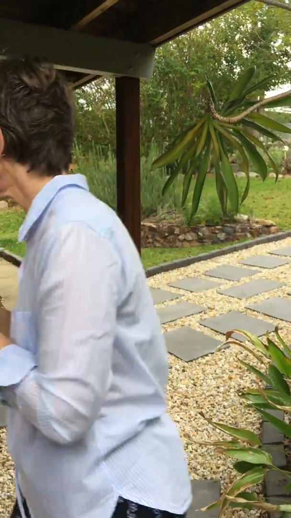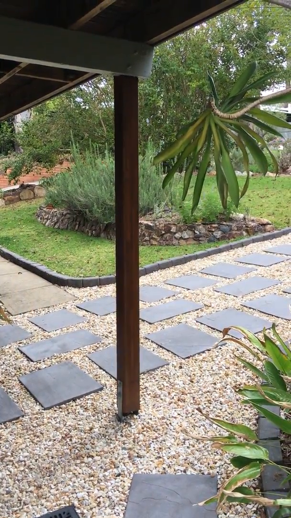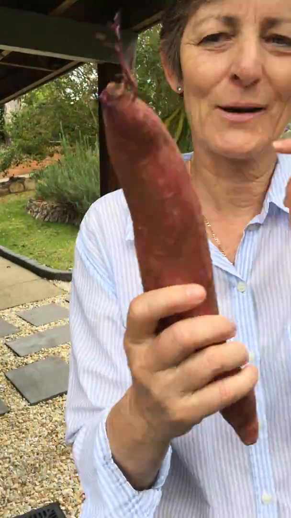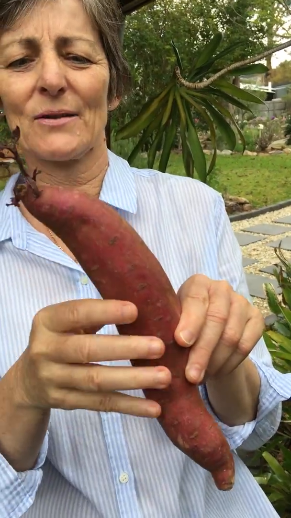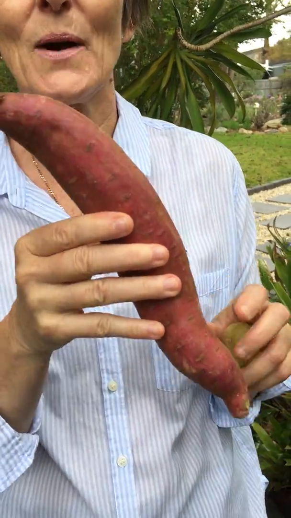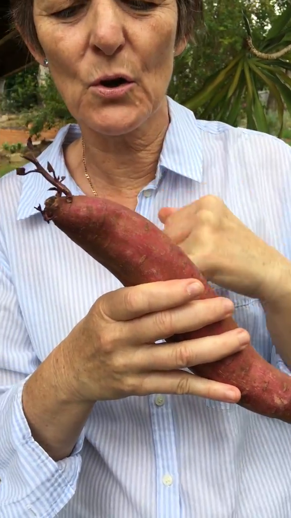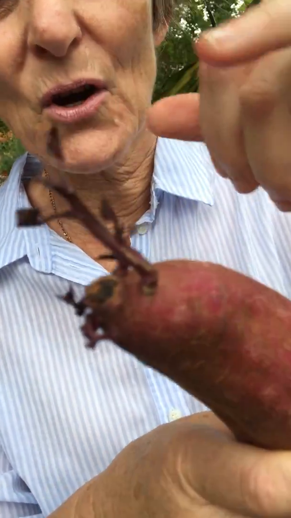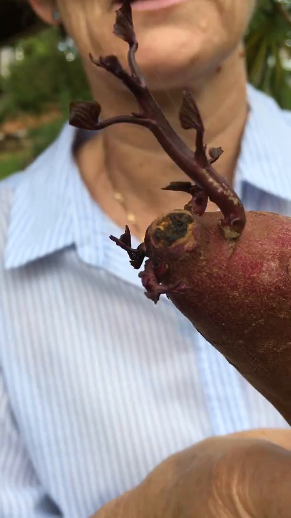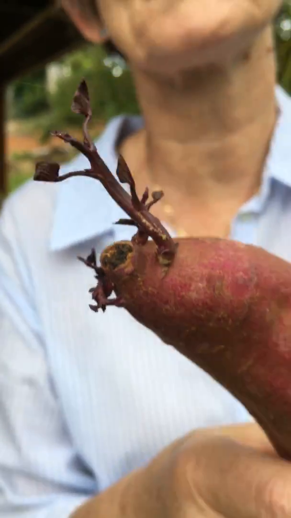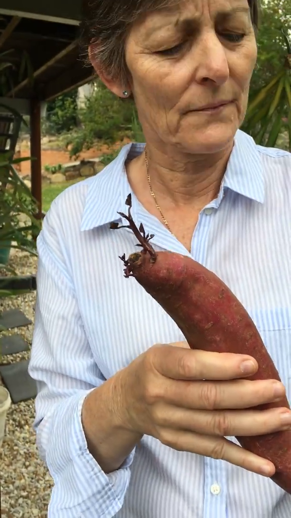So think about something like your sweet potato. Now that one I've deliberately let sprout, so you can see that you actually have axillary buds, you've got nodal points, and you've got a new stem axis coming, so it cannot possibly be a root.